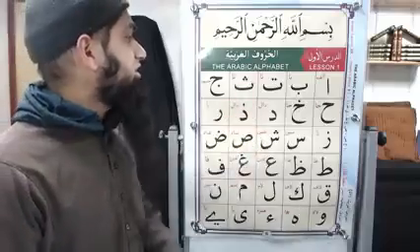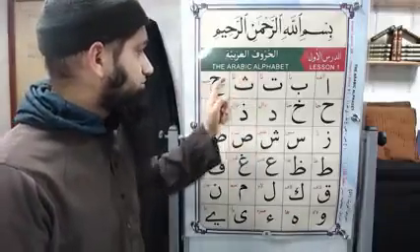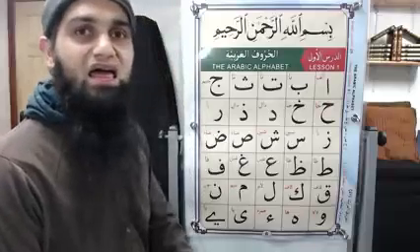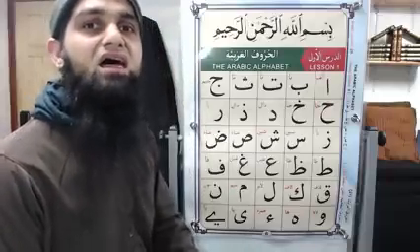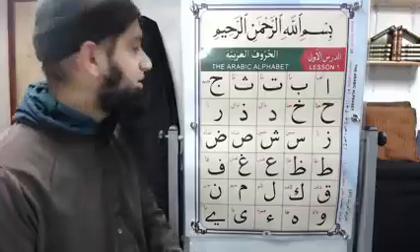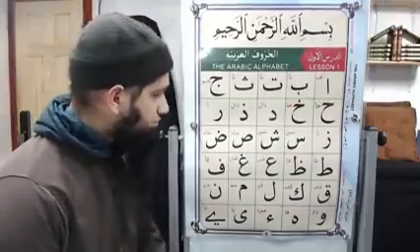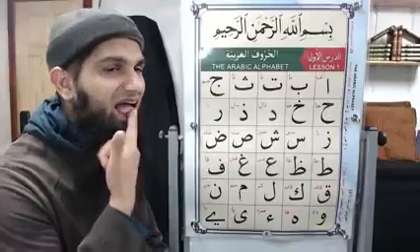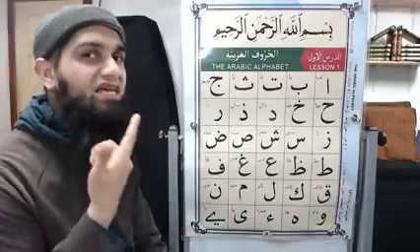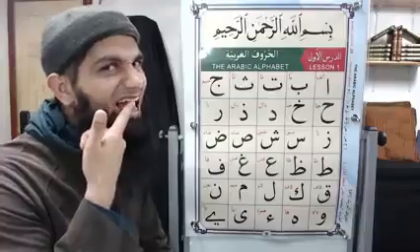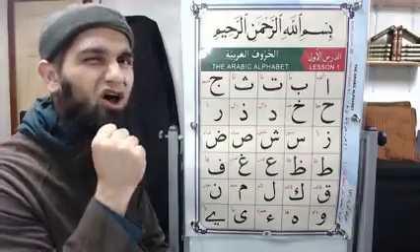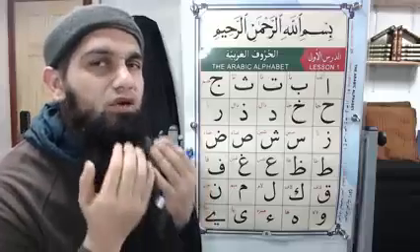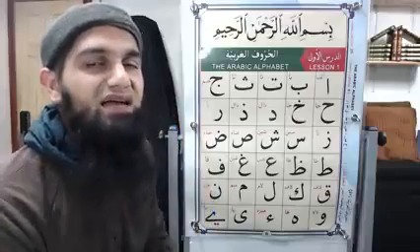The fourth letter has three dots on it and ends with alif. Tha. Now this letter comes from the front flat part of the tongue against the edge of the upper teeth. Softly. Do not press it hard. Do not put pressure. Look, do not go like this. No. Very softly. Just contact.